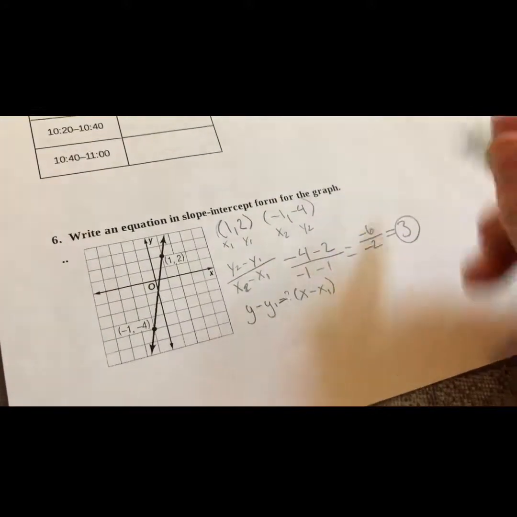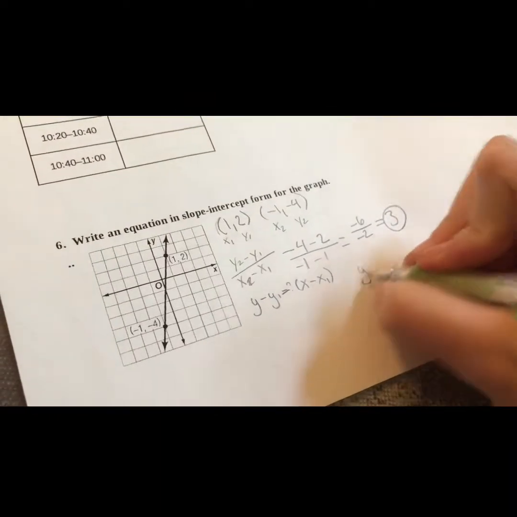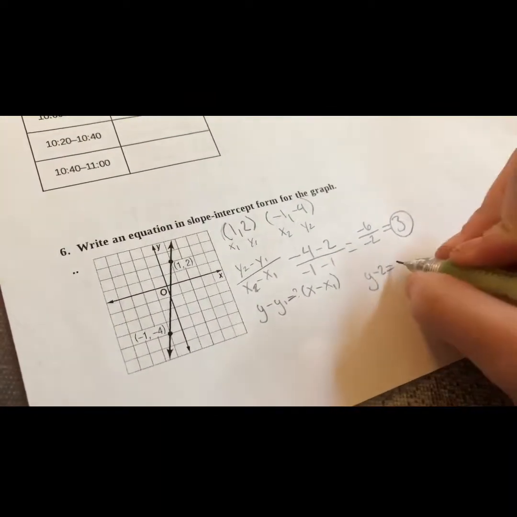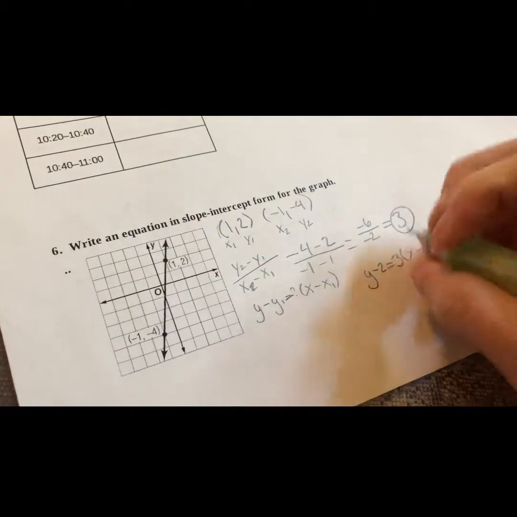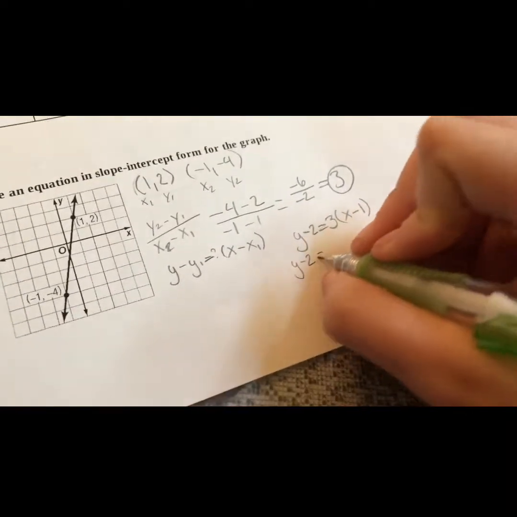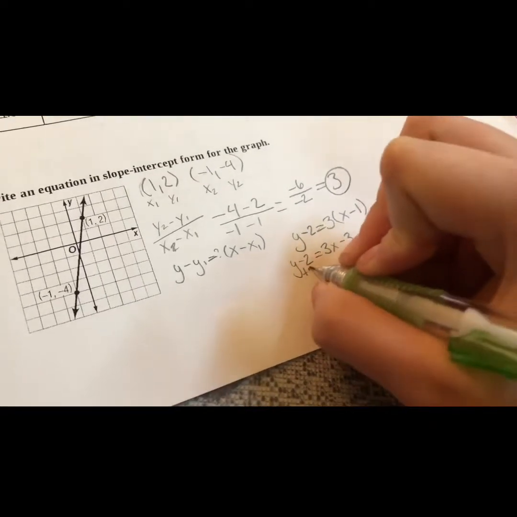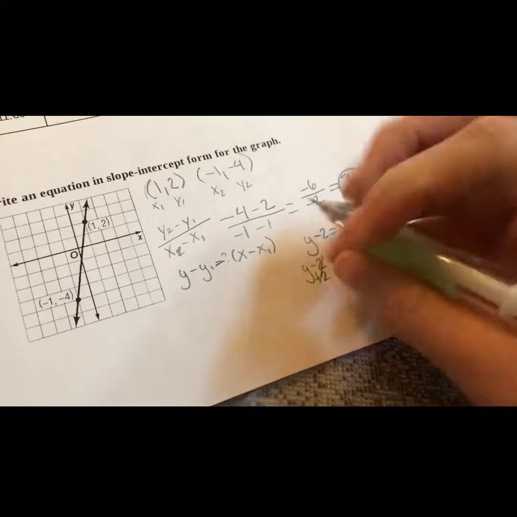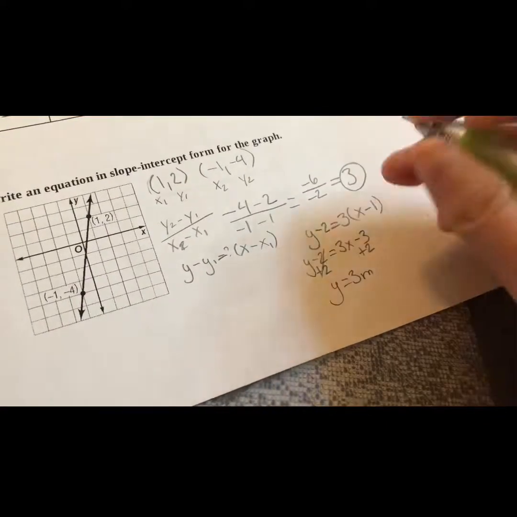We put the slope in because it's whatever number you have. So we do y minus 2 equals 3 times x minus 1. So we have y minus 2 equals 3x minus 3. You add the 2 to both sides because you do want to get the y by itself.